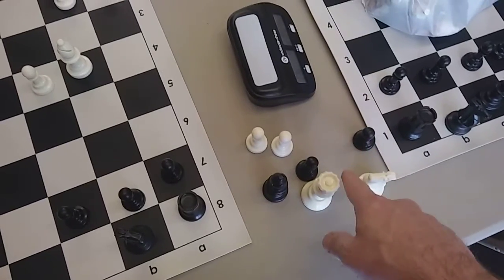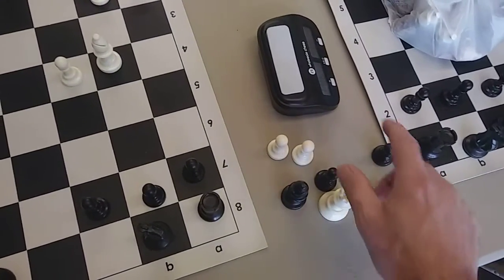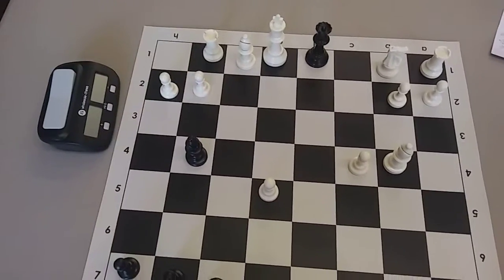And now all that material you were behind, this is the material now. You lost a bishop for a knight, you gained their queen, and the 2 pawns are equaled up. So you're actually up the big dog, and white's in a really bad spot.